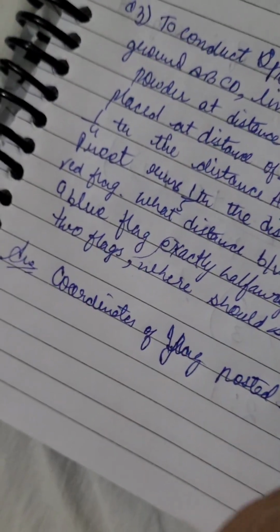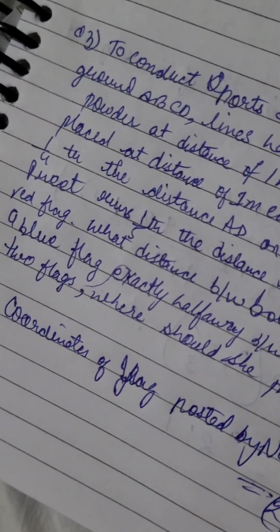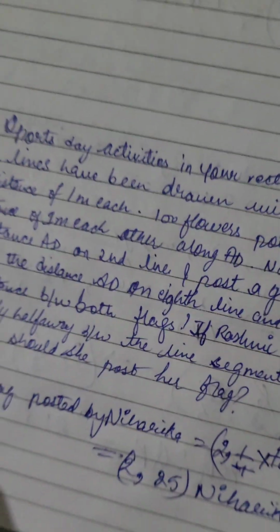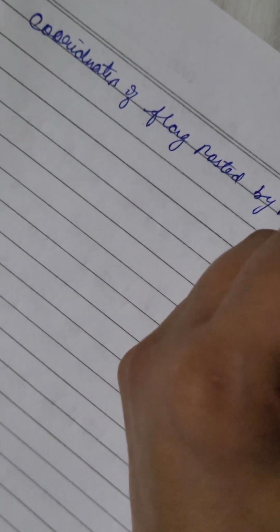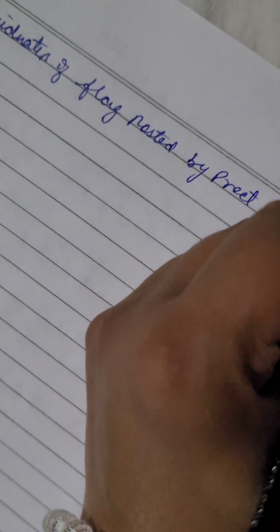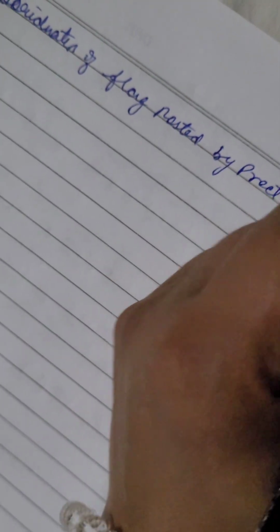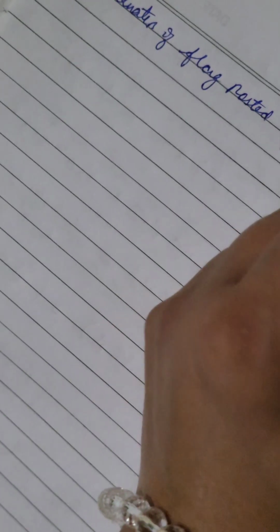This is of Niharika. Next, coordinates of the flag posted by Preet. So we have 8, and 1/5 multiplied by 100, we get 20. So we get (8, 20) for Preet.